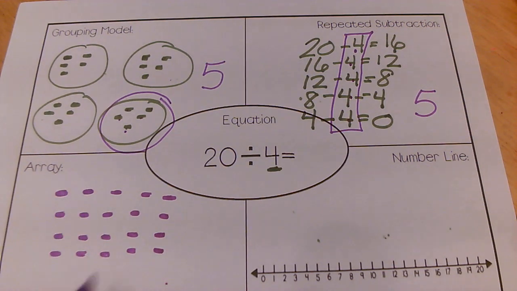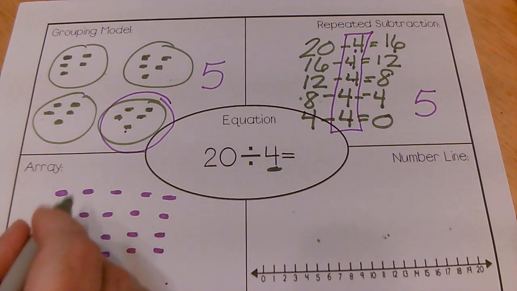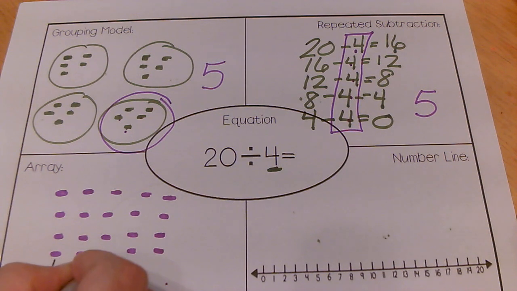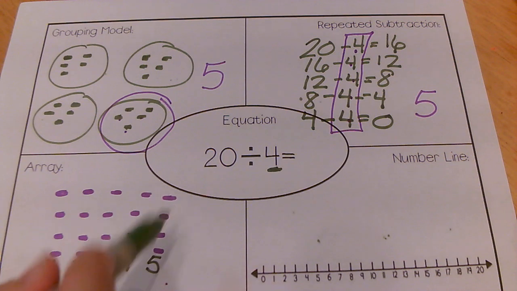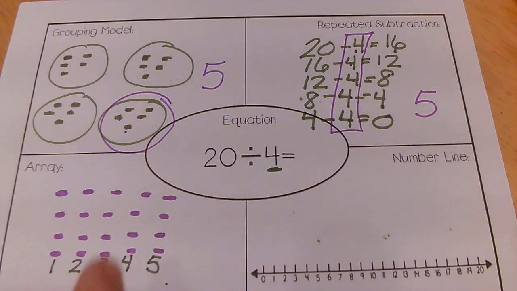So then if I look, right, let's count. I have 1, 2, 3, 4, 5. I have 5 columns, right? So my answer here is still going to be 5.